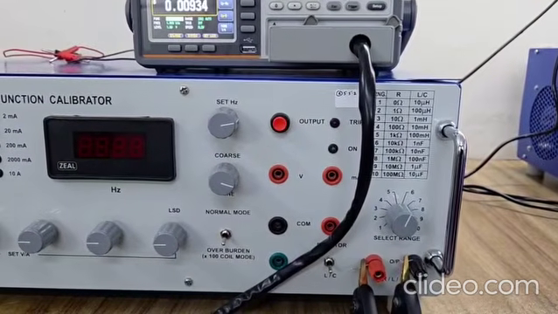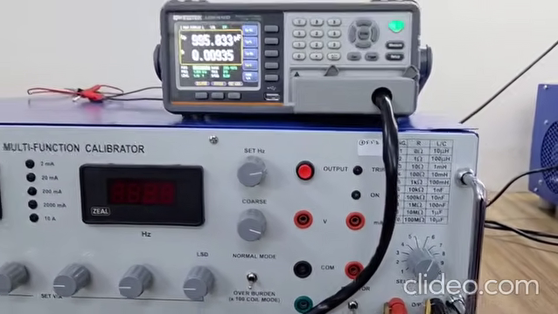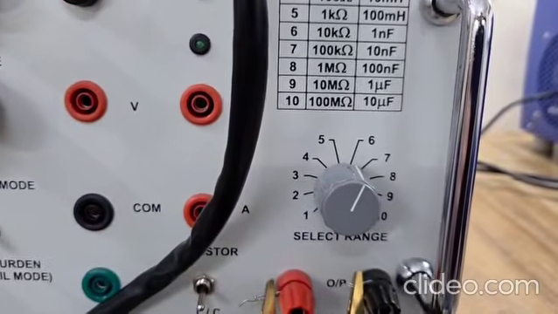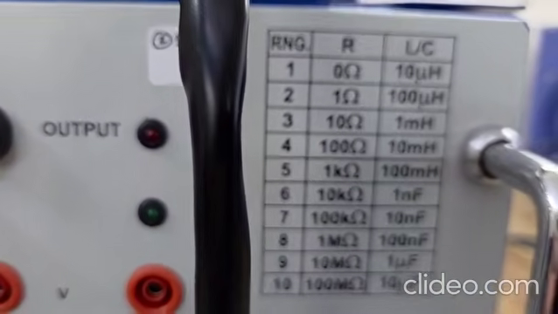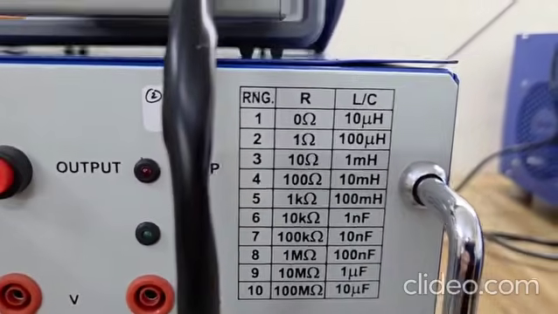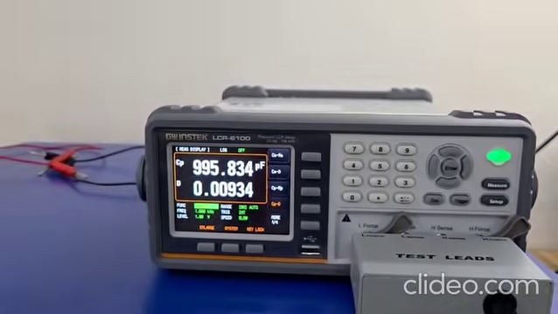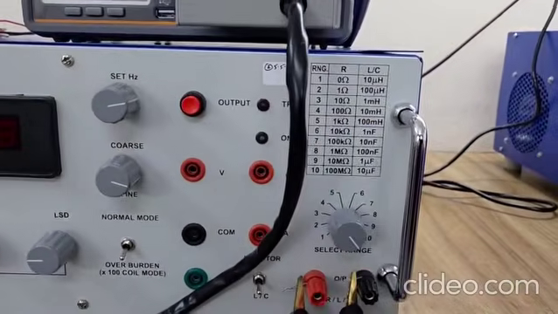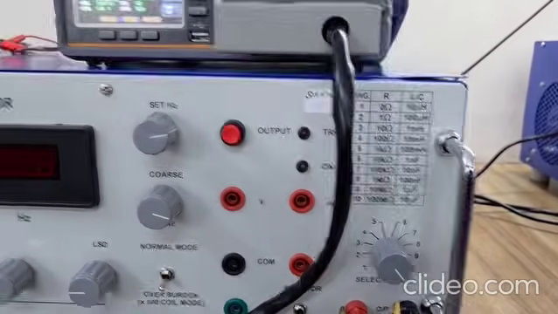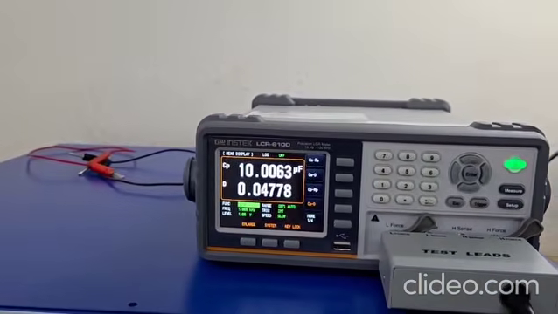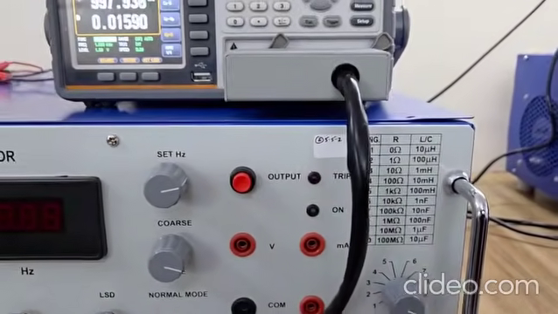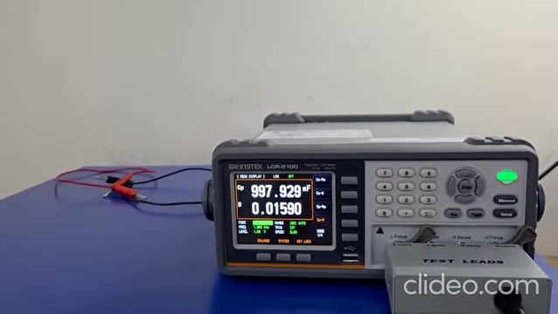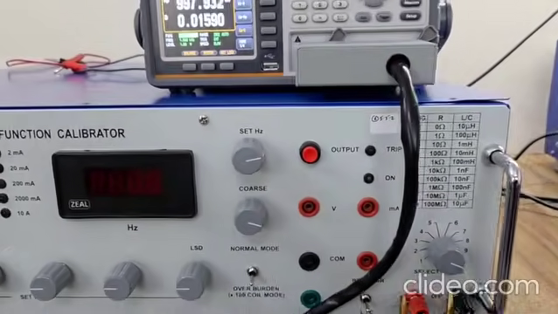Now I will show you how to use fixed position capacitors to calibrate the LCR meter. Right now I have put this rotary switch on the 6th position. The 6th position is 1 nanofarad, as you can see, and similarly it is showing 1000 picofarad on the LCR meter. Now if I go to the 10th position which is 10 microfarad, on the LCR meter it is showing 10 microfarad. If I go to the 9th position which is 1 microfarad, on the LCR meter it is showing 1000 nanofarad, which is 1 microfarad.